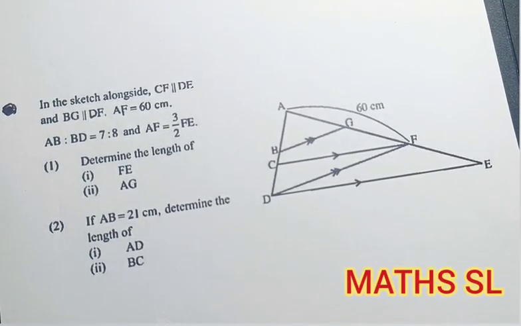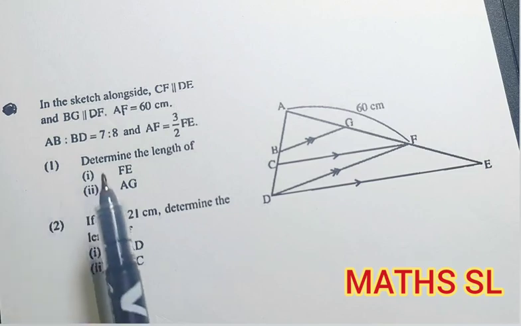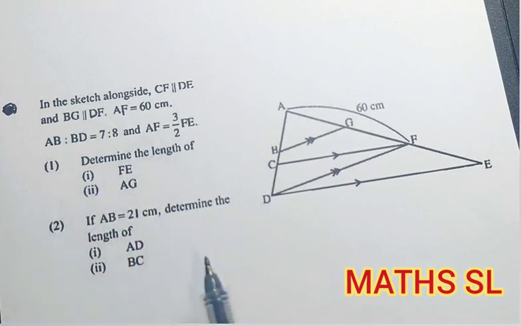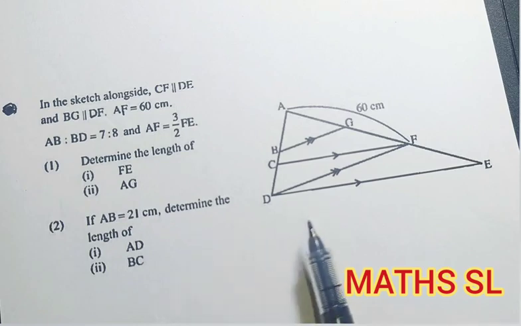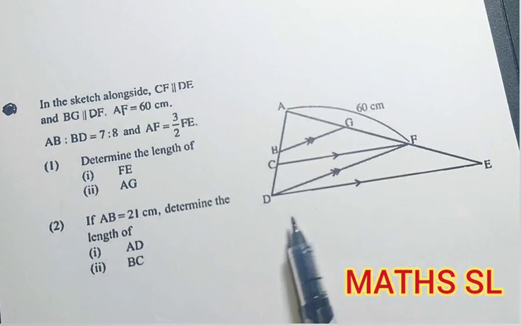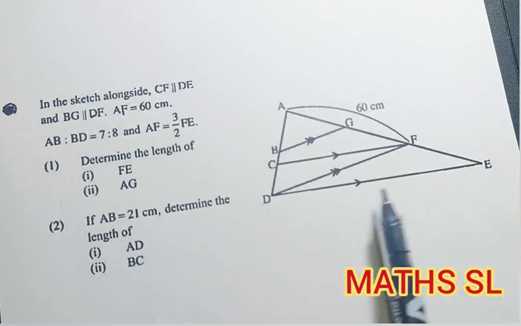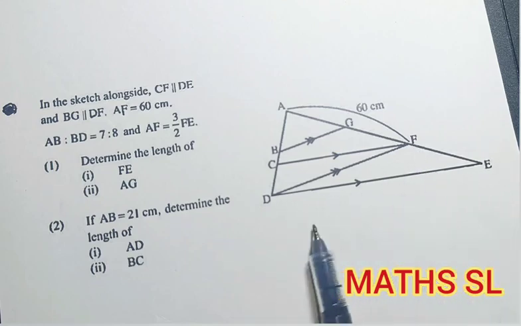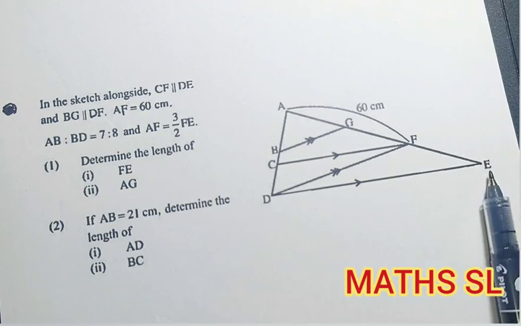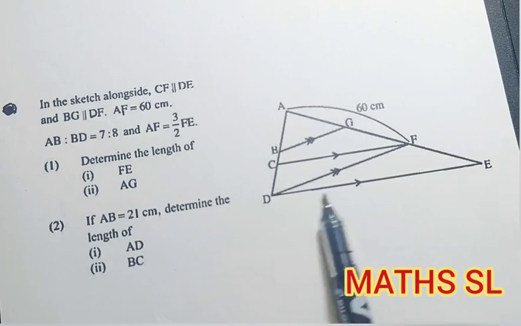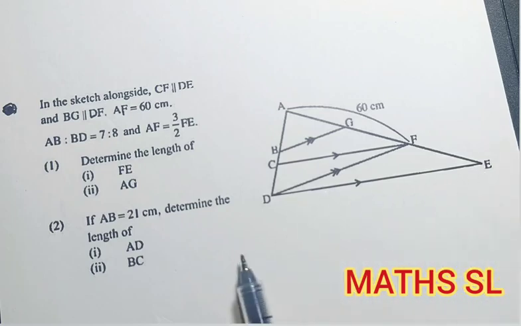I'm Saqib Latif. I'm going to show you another proportionality question. The question says, in the sketch alongside, CF is parallel to DE. So CF is parallel to DE. DE is the long parallel line, and CF is the short one. Obviously, this is going to be our base.